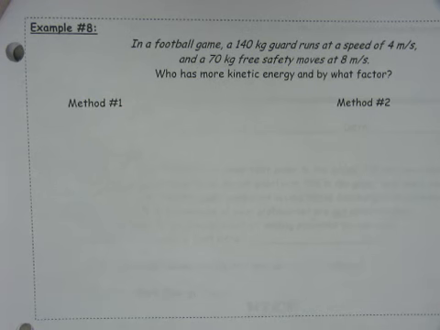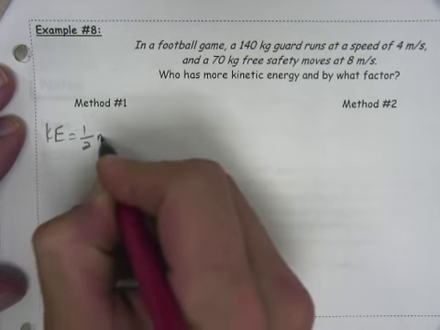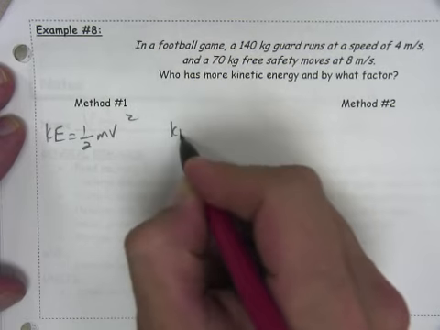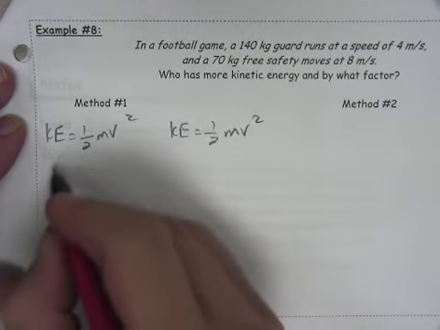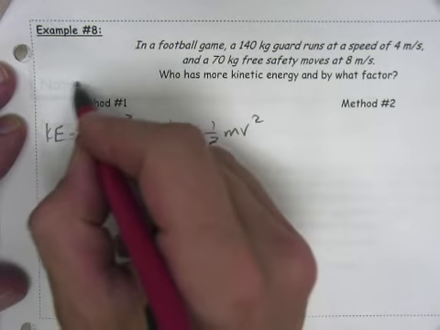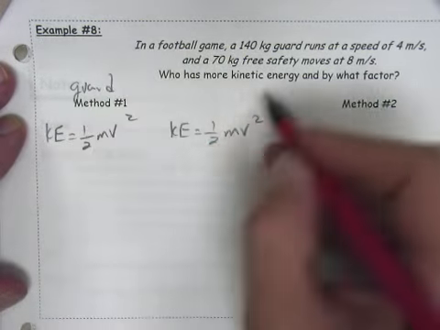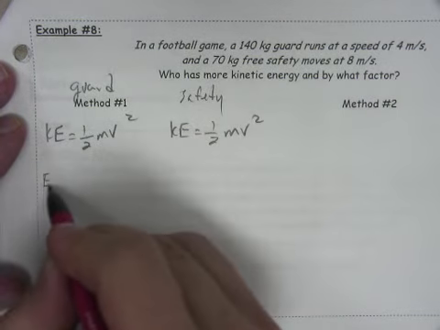Okay, so we're going to do it in two different ways. We're going to do it kind of the long way first, where we're literally going to plug all the numbers into the equations, and this will work. So how about we do what they give us first? They give us the guard first, so how about we put the guard here and the safety here.